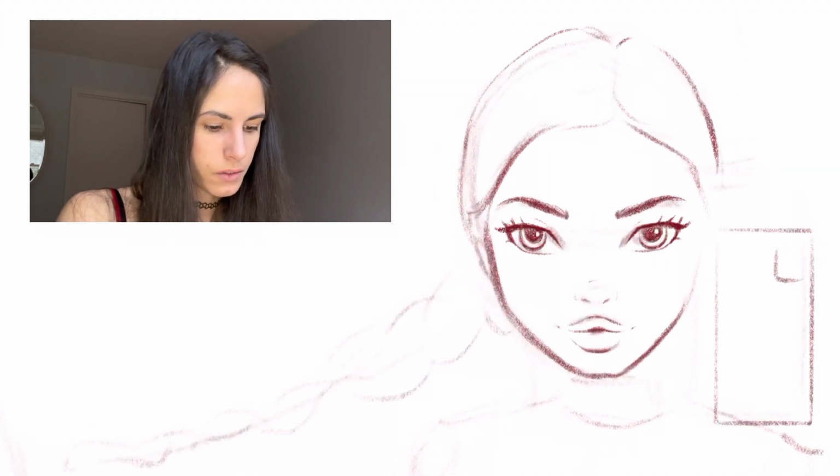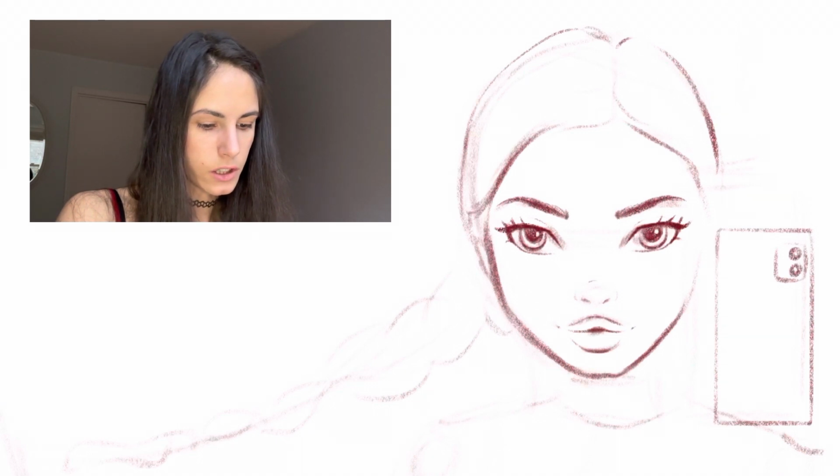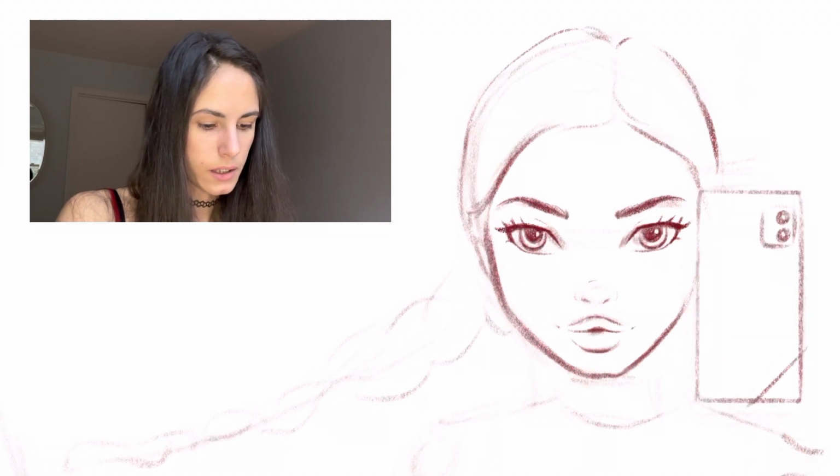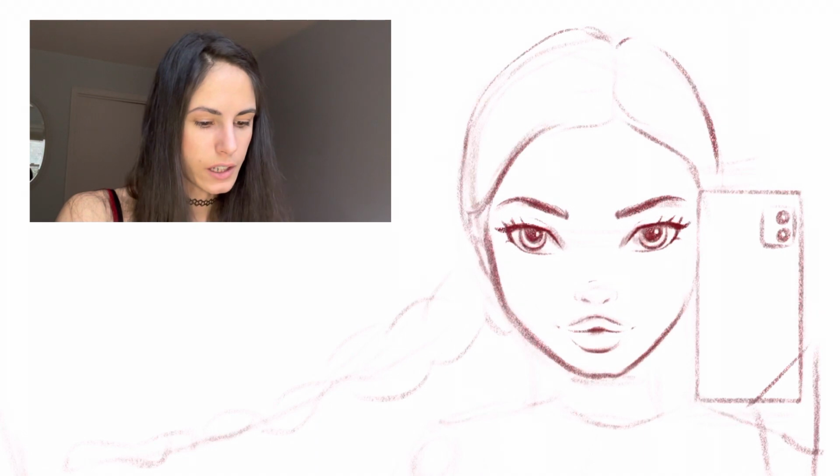For the phone, you want to make sure that the lines are even. When you draw a line and hold it, that's gonna make it a perfectly straight line. Because it can also look creepy if you make a phone totally straight, but in a kind of messy, sketchy drawing like this.